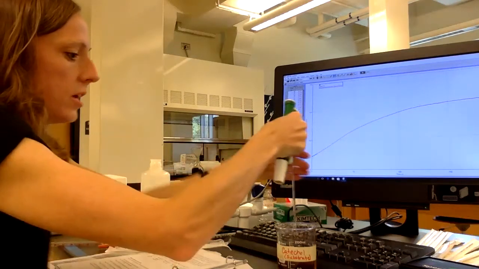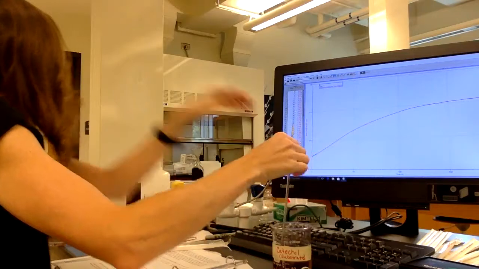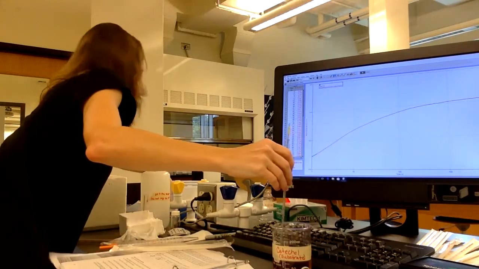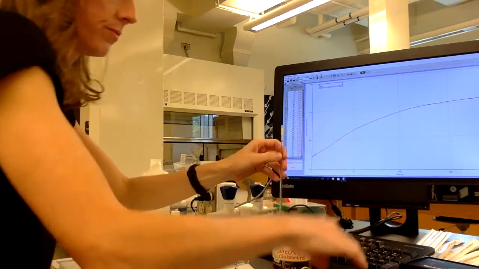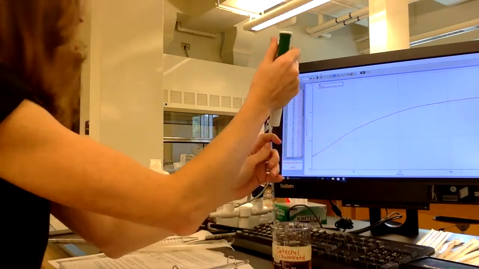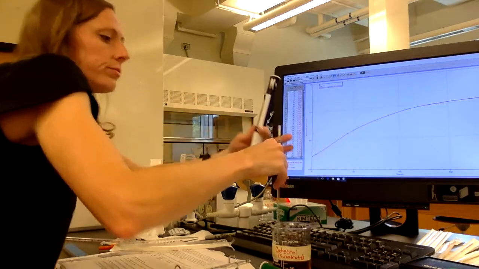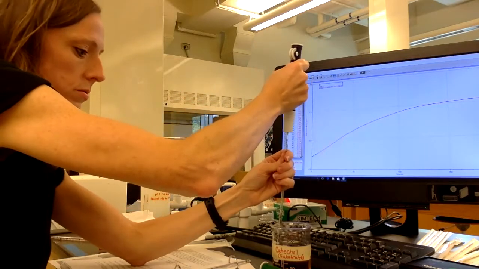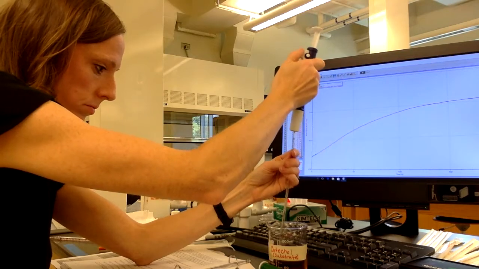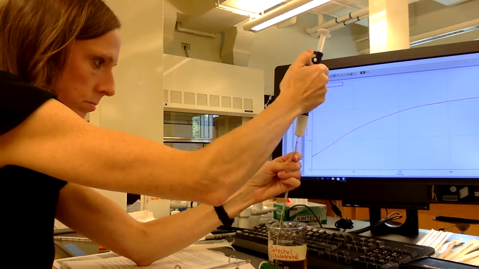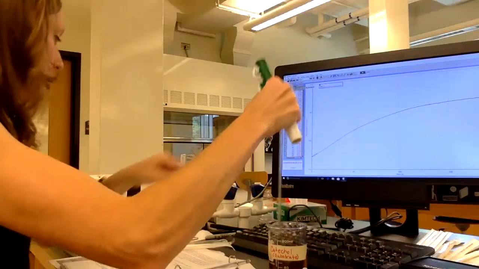Okay, so I'm going to take my 1 ml of catechol. Looking for my proper pipette here. There it is. Technical difficulties. Hang on one second. Let me just get it into.